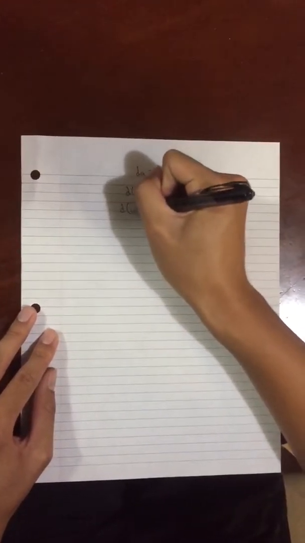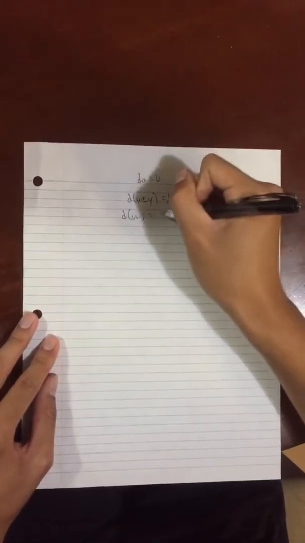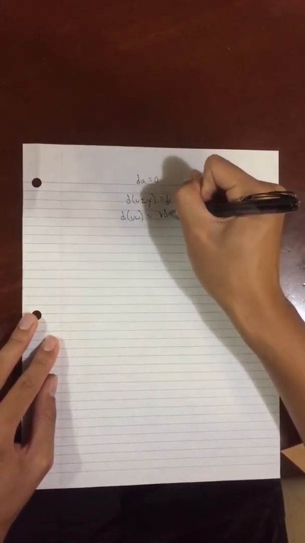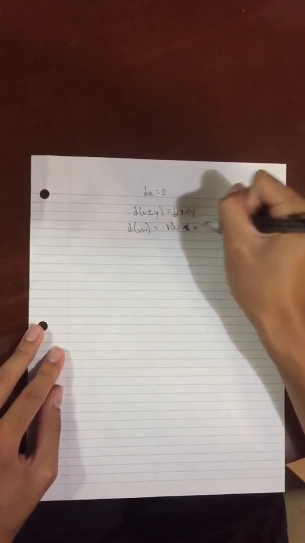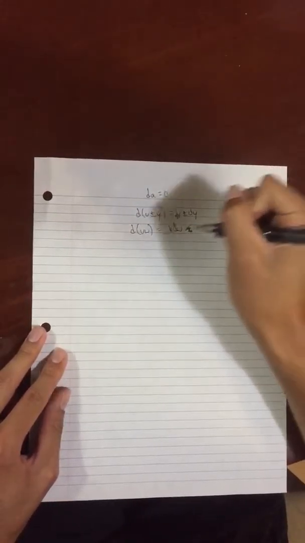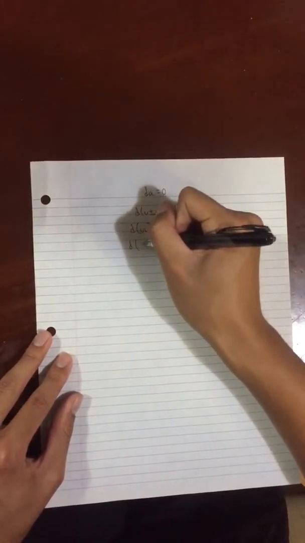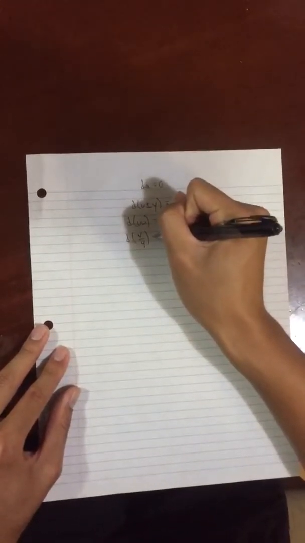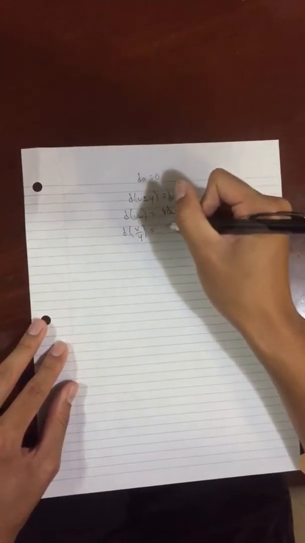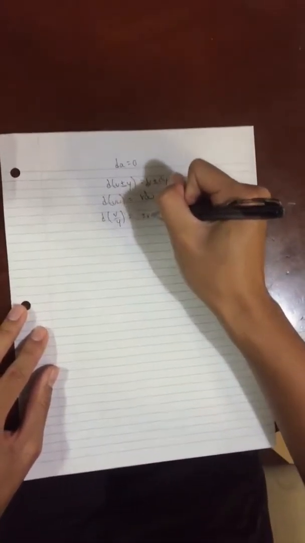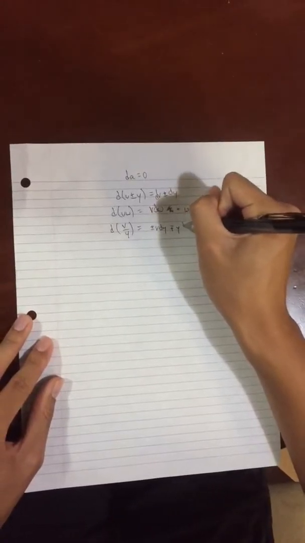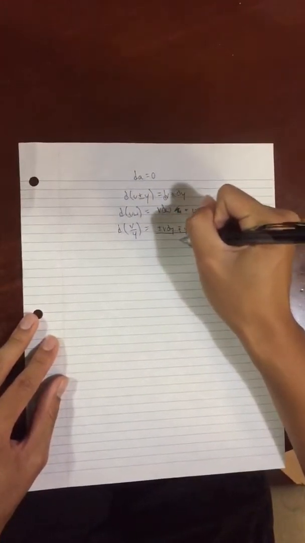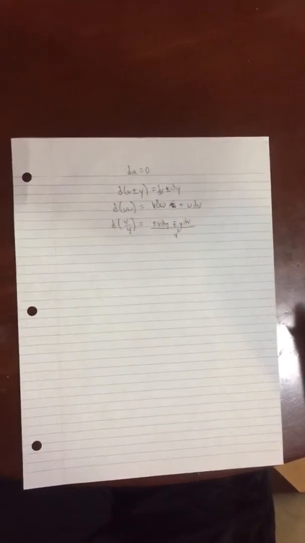The third rule, d of vw, you'll notice is the product rule. It's v dw plus w dv. And the fourth one is d of v over y, which you might recognize as the quotient rule, which is plus or minus v dy minus or plus y dv all over y squared, where v, w, and y are all variables.